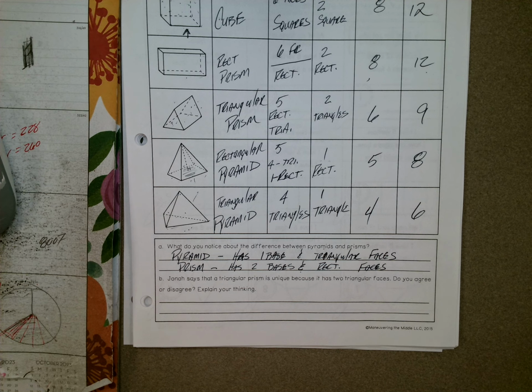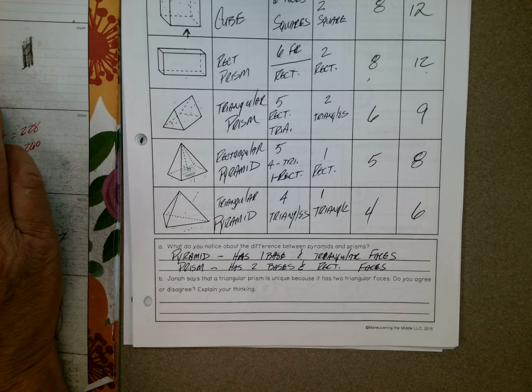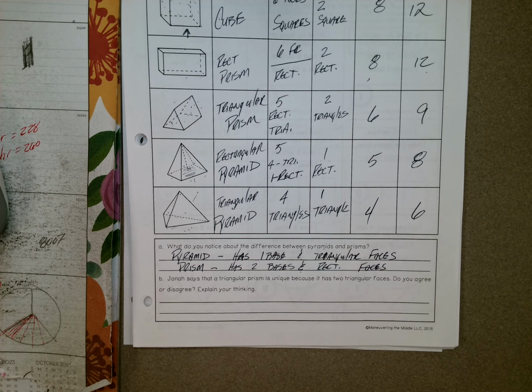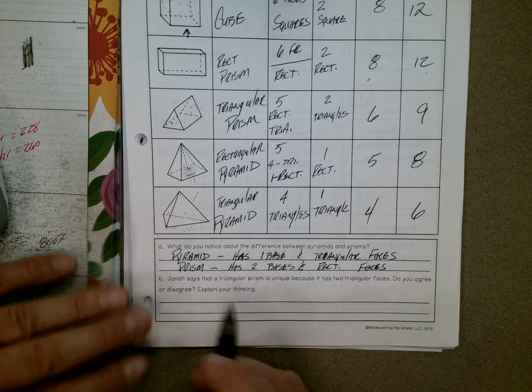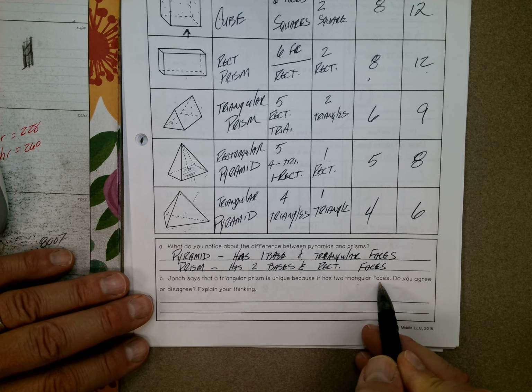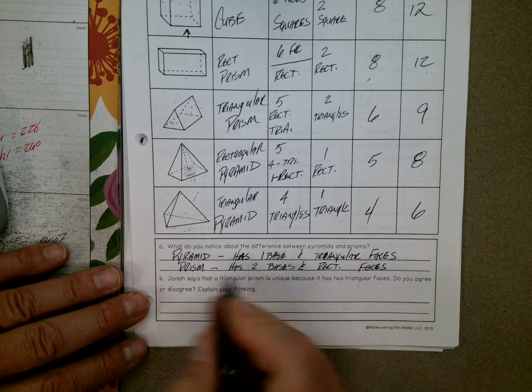Jonas says that a triangular prism is unique because it has two triangular faces. Do you agree or disagree with Jonas? I'm going to disagree. All right. The triangular prism is unique because it has two triangular bases that do not intersect. Okay. So Jonas says that the triangular prism is unique because it has two triangular faces. We're going to disagree there.